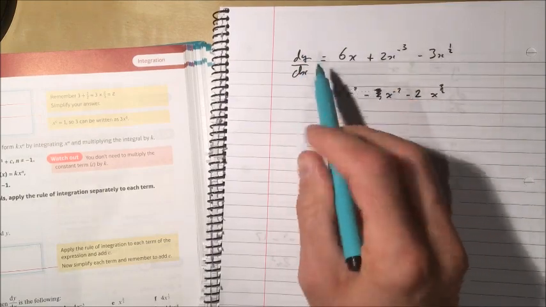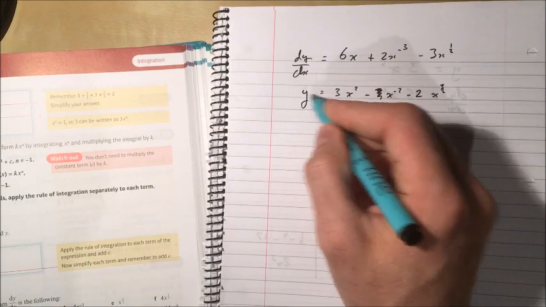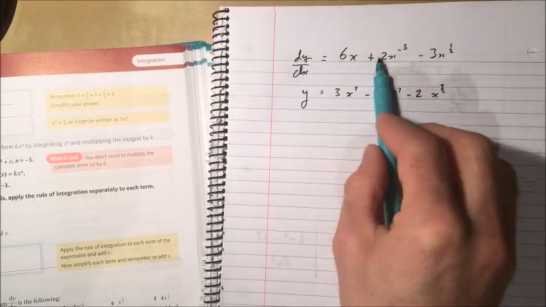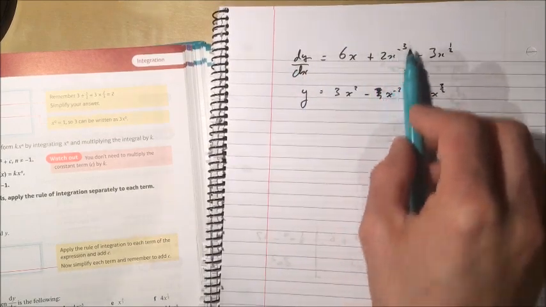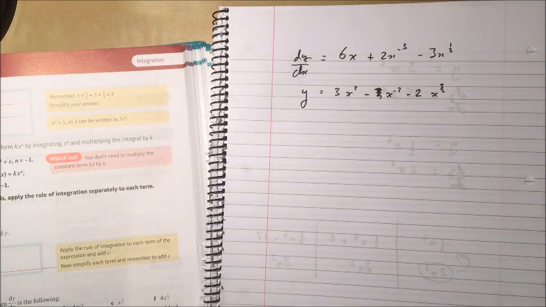You've got to be careful, actually, I've made a mistake here. dy by dx is that, I can't just put equal to this, I need to put y is equal to this, because otherwise I'm saying dy by dx is equal to this, which is equal to this, and these two things aren't equal. So you need to make the difference clear in your notation.